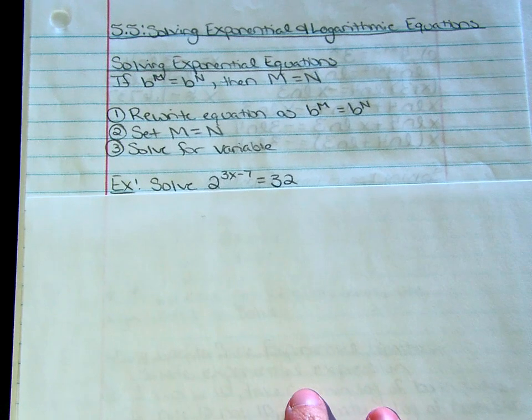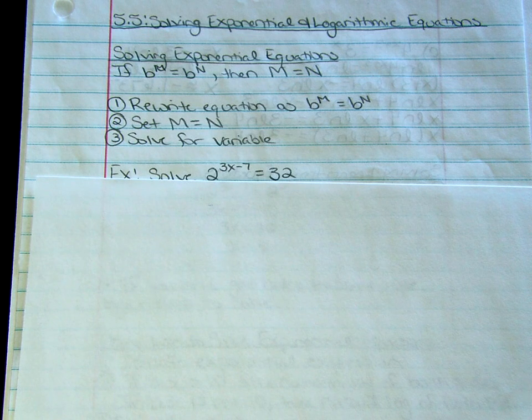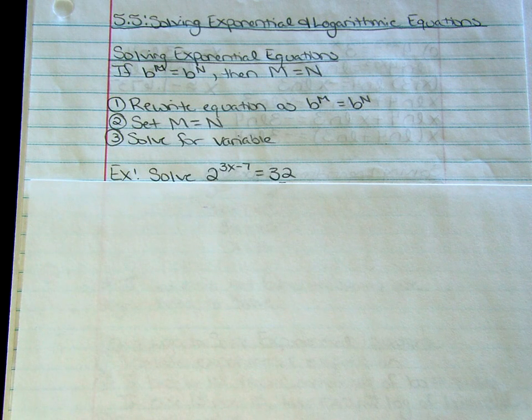So here's the first kind of problem. We have 2 raised to the 3x minus 7 equals 32. Now, maybe you realize that 2 to some power is 32, and maybe you don't. So if you were not to realize that 32 is 2 to the 5th power, then what we would do is we would ln both sides. We would take the log of both sides. And I'm going to work it that way first, even though that's not how I work it first in my handwritten notes, so that you can see how we do this. And then we'll show you how to do it if you do recognize that the bases are the same.